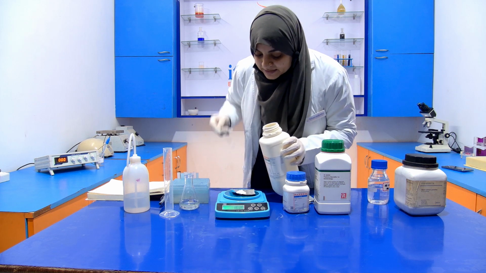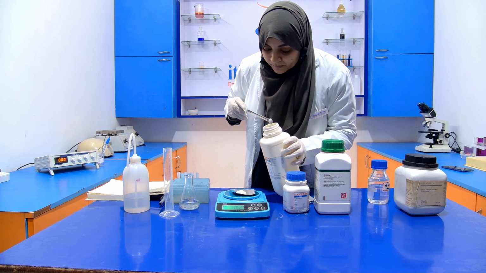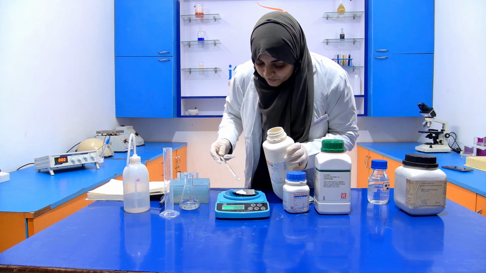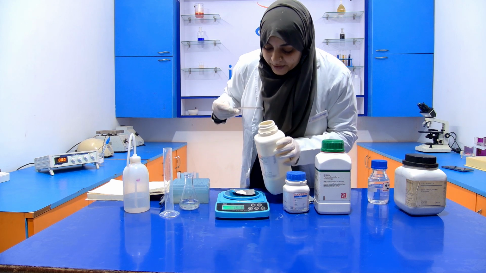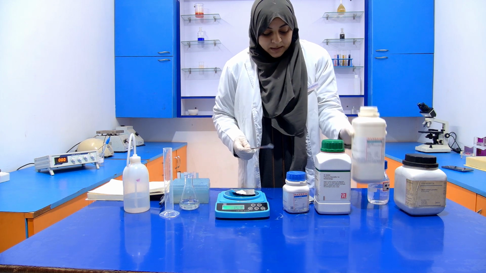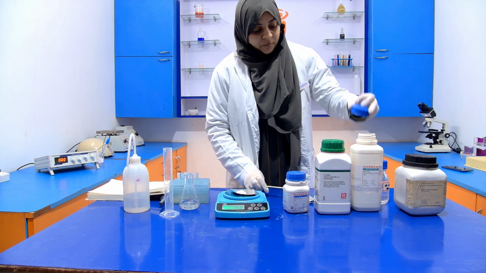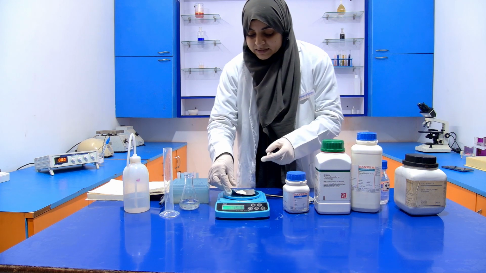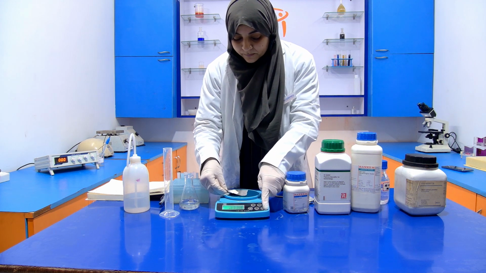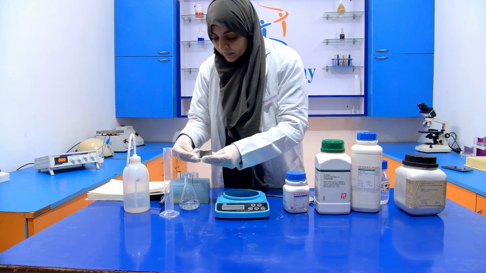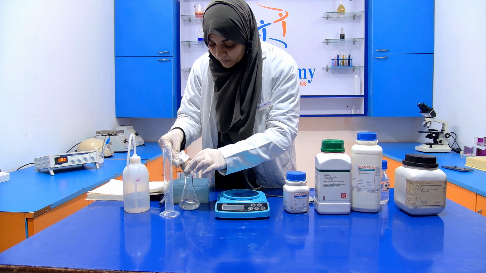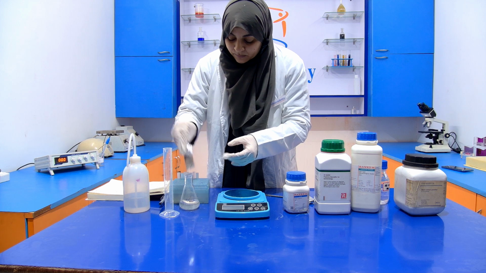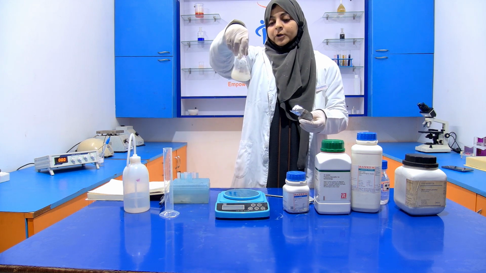Now it is 1.6. Again, we have to reduce the amount of agar. Now it is 1.51. Now this 1.52 gram of agar will be dissolved into the distilled water. Now dissolve the agar into the distilled water.